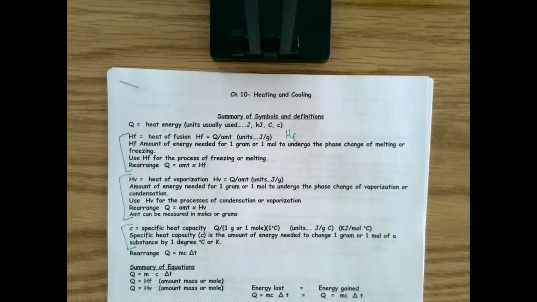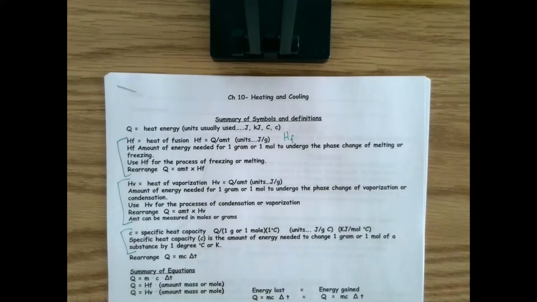The same energy that is required to melt an amount of a substance is what is released when you have the opposite process of freezing going on. The reason we say 1 gram or 1 mole is because we can have a couple of different units for HF, heat of fusion.